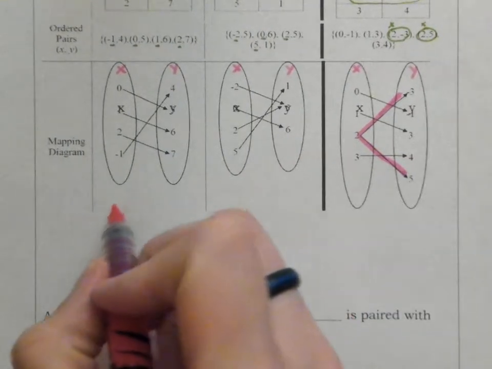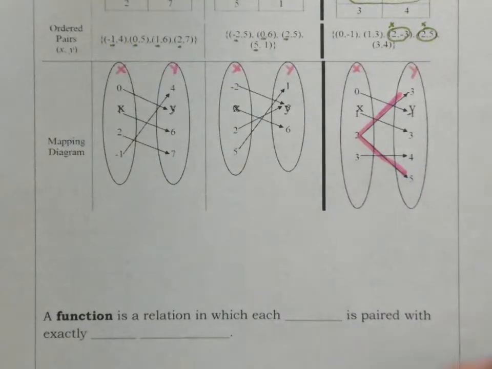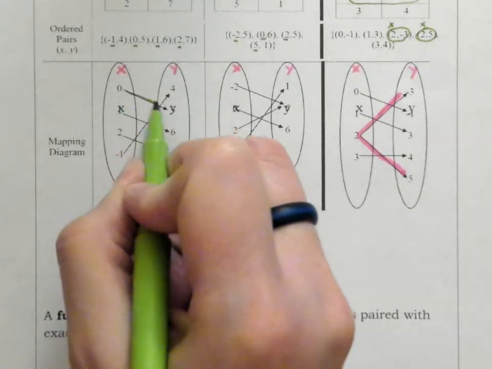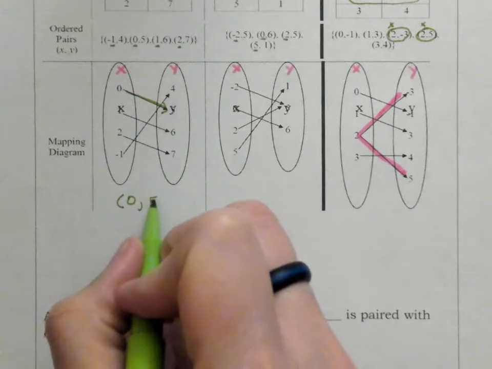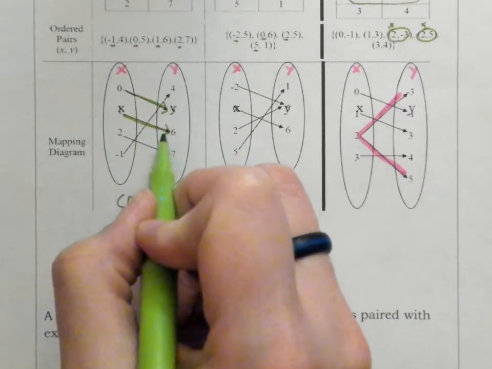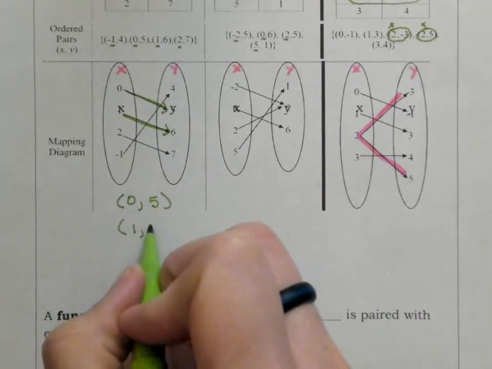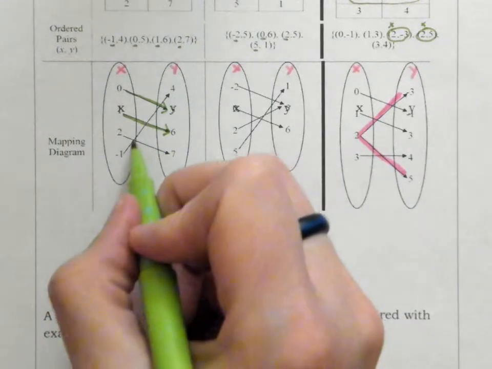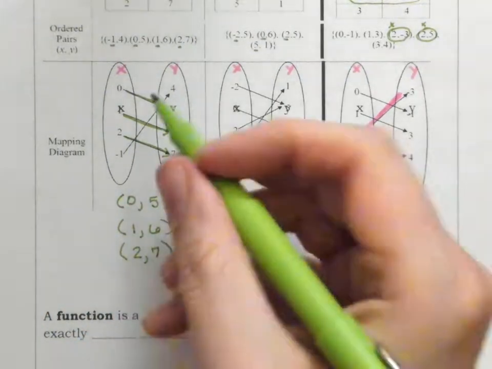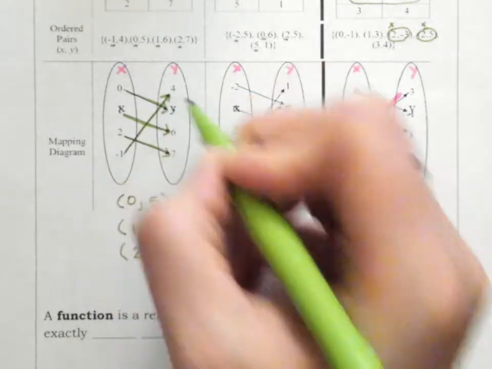Now, there's some room here. If I were to list out these ordered pairs, I would have 0 goes to 5, 1 goes to 6, 2 goes to 7, and -1 goes to 4.